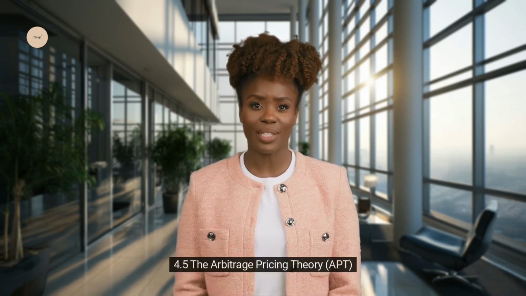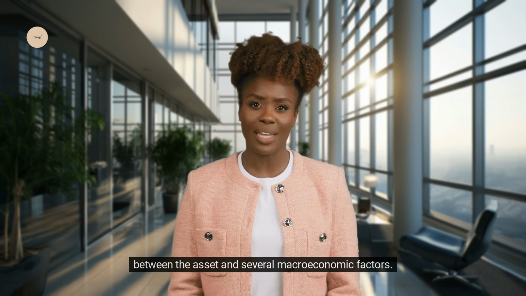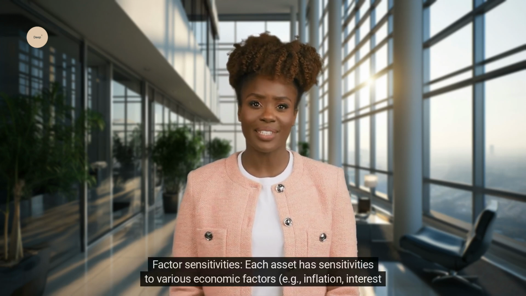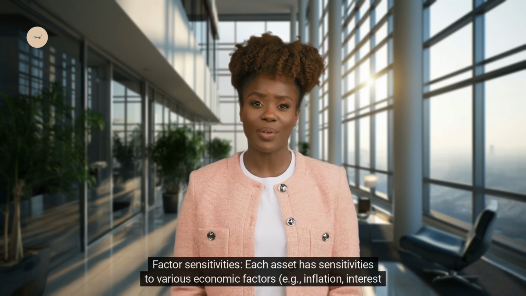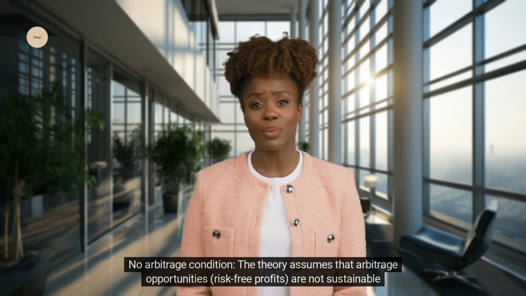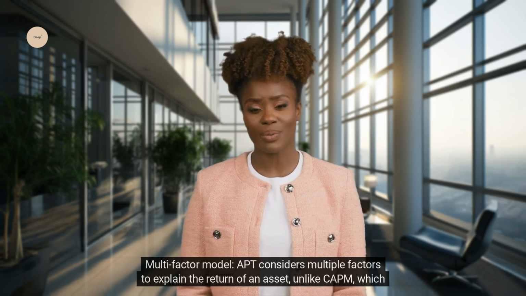4.5. The Arbitrage Pricing Theory, APT. APT is an alternative to CAPM and assumes that asset returns can be predicted using a linear relationship between the asset and several macroeconomic factors. Key aspects include factor sensitivities. Each asset has sensitivities to various economic factors, for example, inflation and interest rates. No arbitrage condition: the theory assumes that arbitrage opportunities, risk-free profits, are not sustainable in the market. Multi-factor model: APT considers multiple factors to explain the return of an asset, unlike CAPM, which uses a single factor, market risk. 4.6.